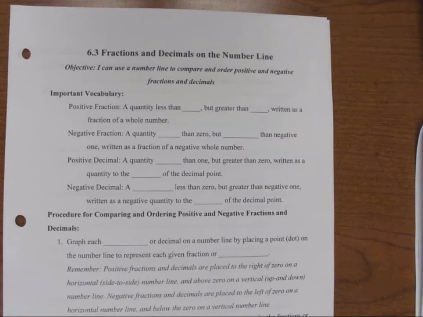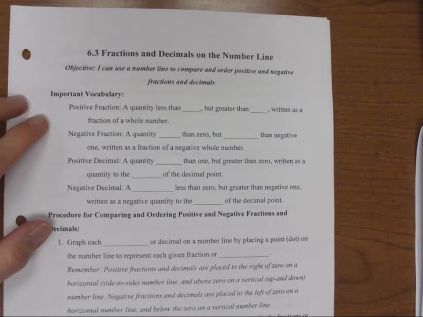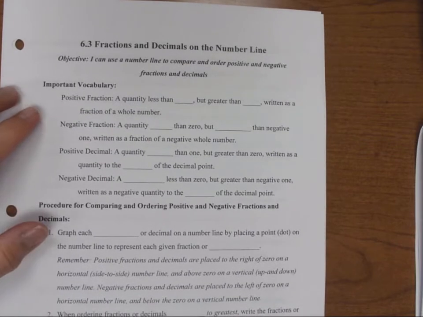Okay, today we are going over fractions and decimals on the number line, the walkaway, where the objective is I can use a number line to compare and order positive and negative fractions and decimals. So it's important that we understand certain vocabulary words before we move on with this new topic.